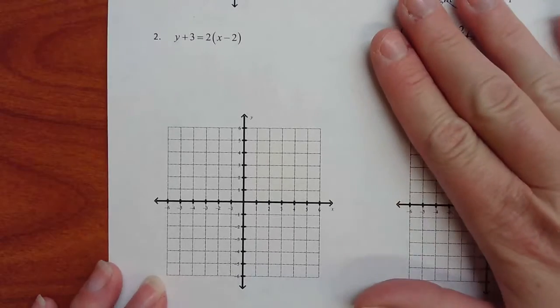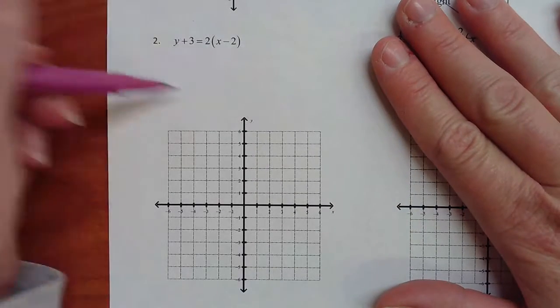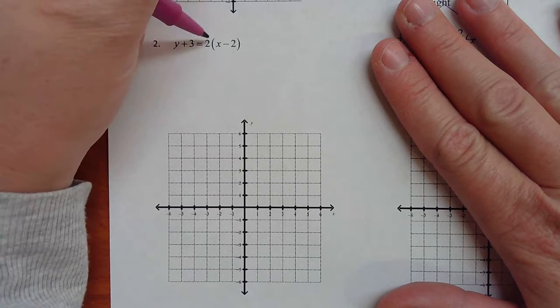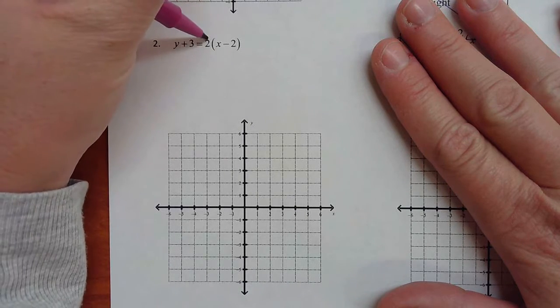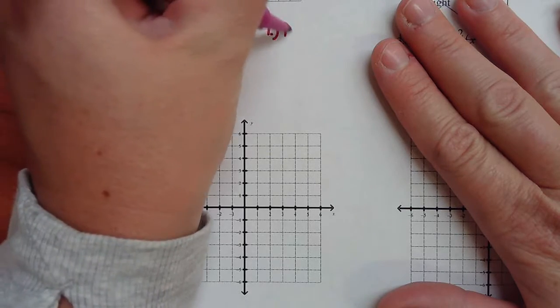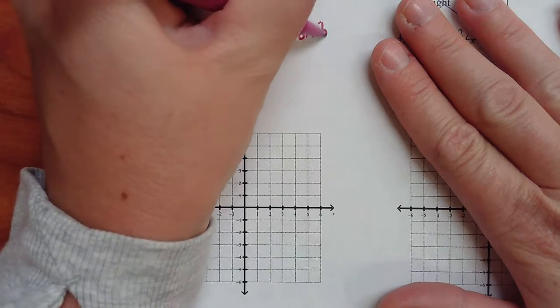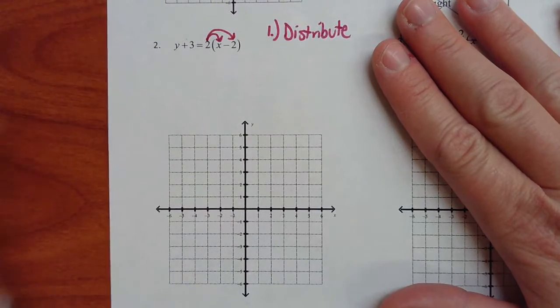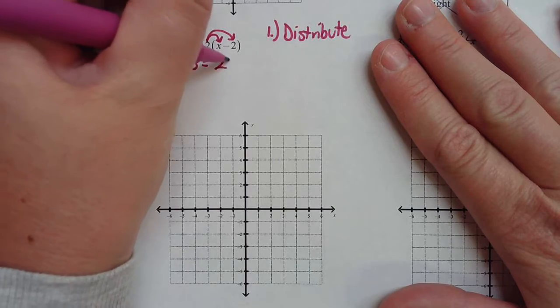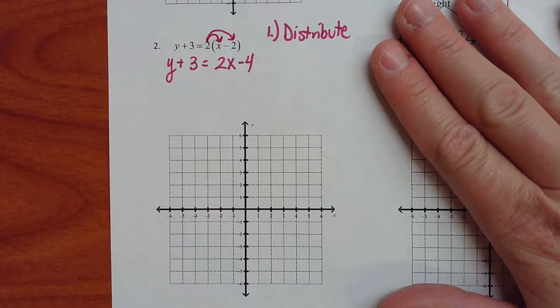So let's take a look at another one. If we take a look at this equation and we need to graph this, first thing I'm going to do is convert this to slope intercept form. So I take the slope, or the 2 here, and I distribute. So step 1, distribute. So I distribute and I get y plus 3 equals 2x minus 4.